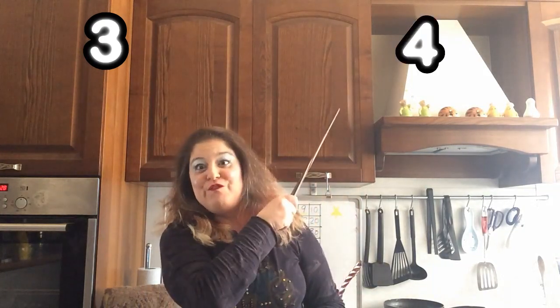It's a new term, it's a new math unit, it's a new workbook. We are going to be doing some magical things with numbers this term, starting with counting in 3s and 4s. Are you ready? Here we go.